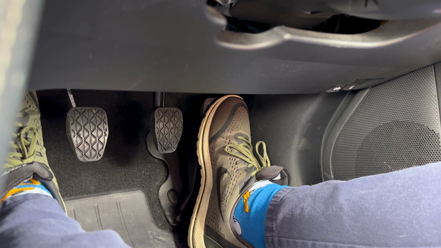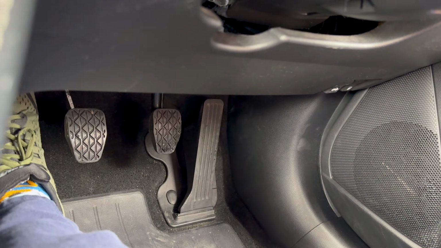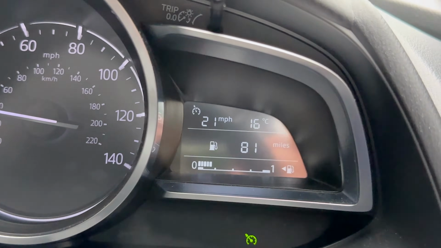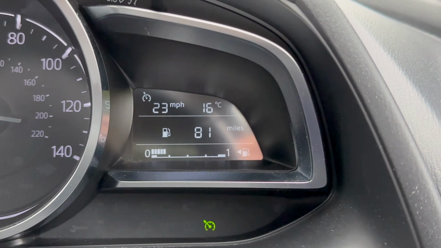Now I can remove my foot off the accelerator pedal and I continue going at the set speed, in this case 20 miles per hour. I could press minus if I want to go down by 1 mile an hour, or plus if I want to go up by 1 mile an hour, and it will slow down or speed up depending on that. If I'm braking like I am now, it will actually disengage the cruise control and it will go back to a standby mode, as it were.